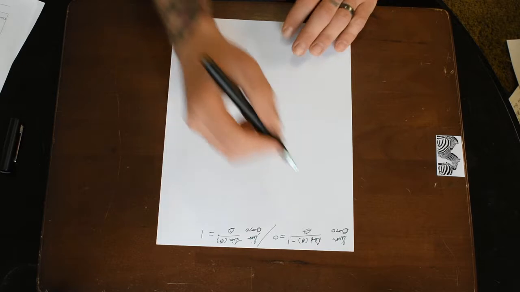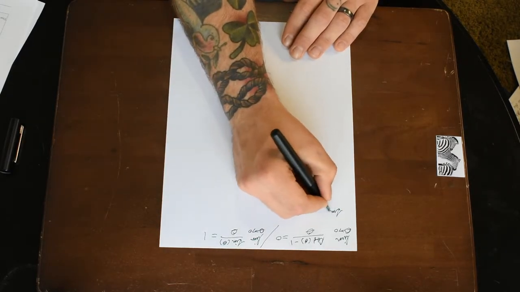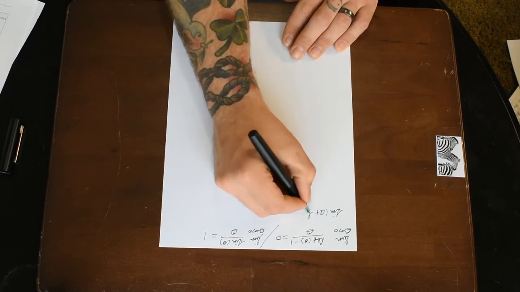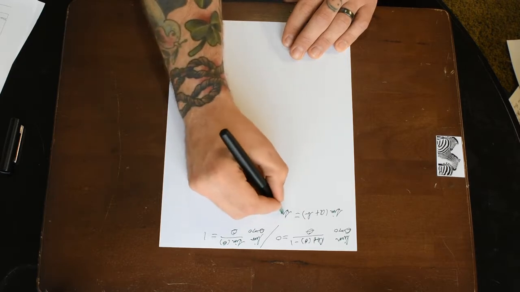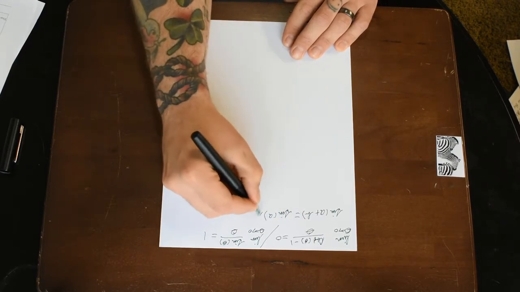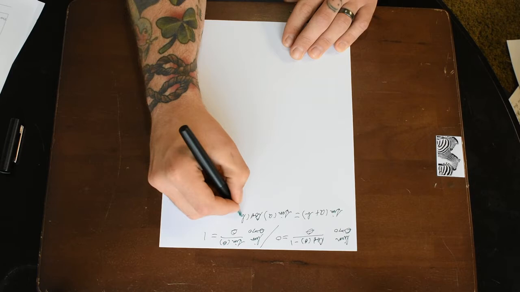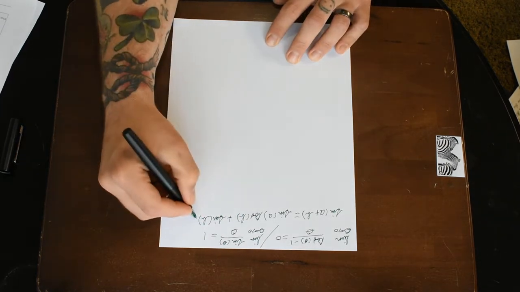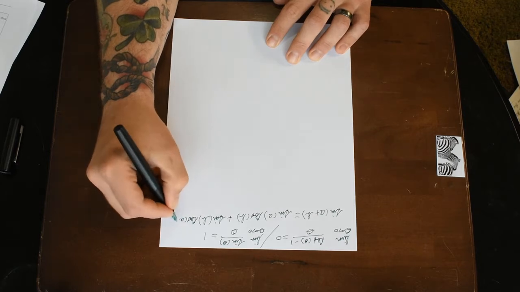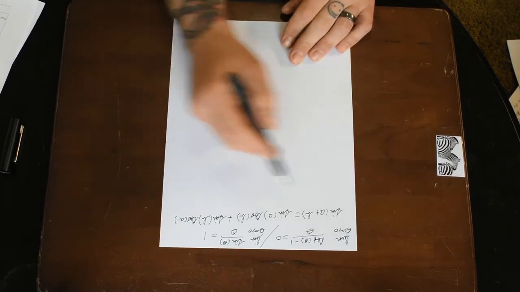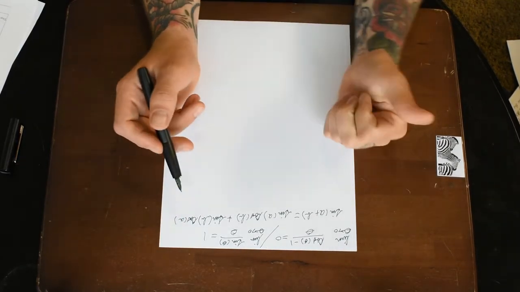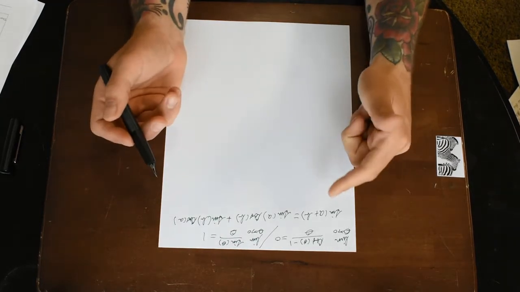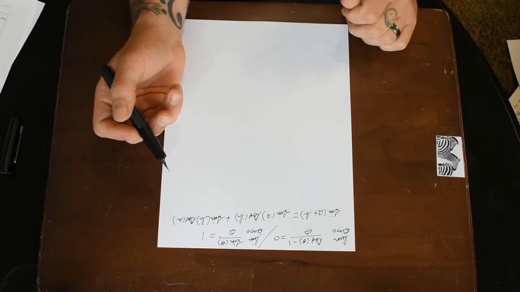And we're also going to use the fact that the sine of a plus b is equal to the sine of a times the cosine of b plus the sine of b times the cosine of a. From this we actually can get our double angle identity, our sum to product formula.